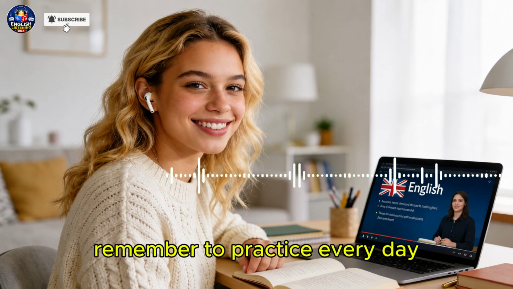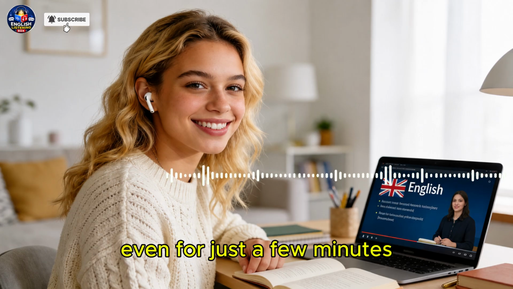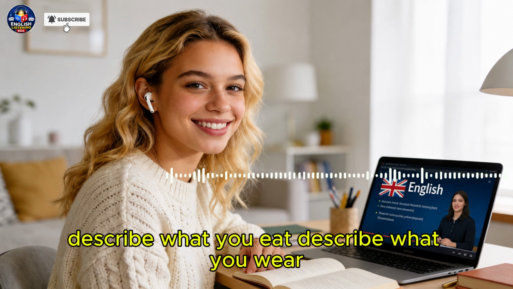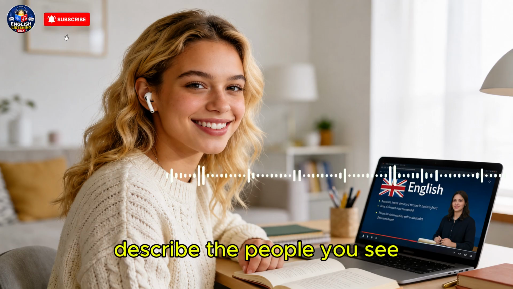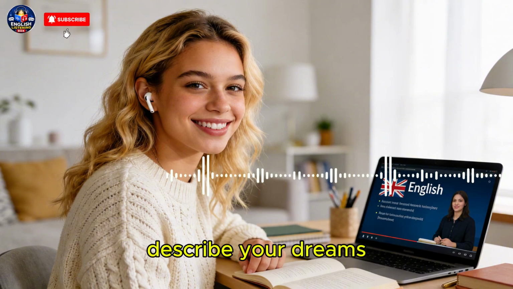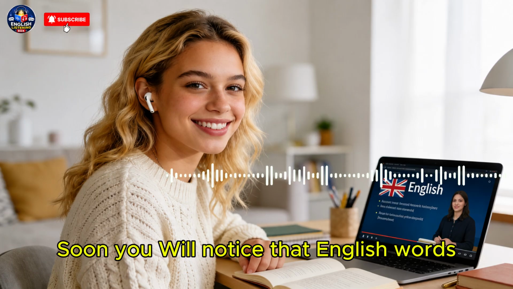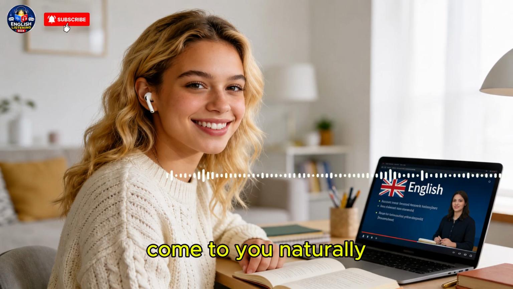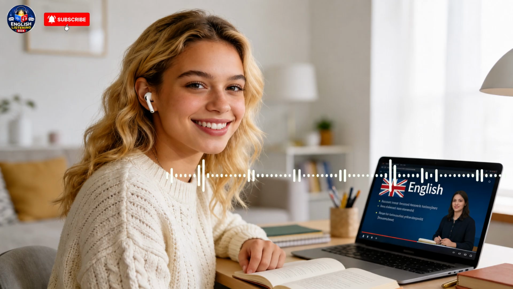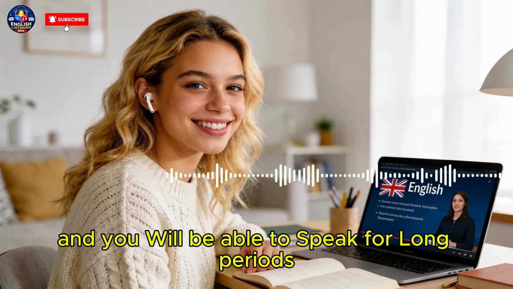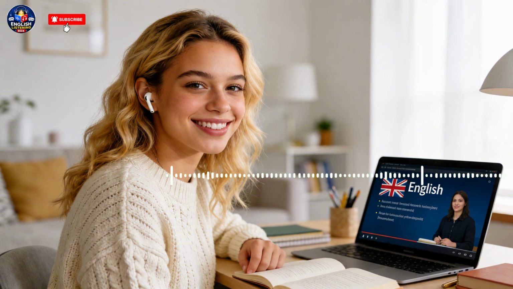Remember to practice every day, even for just a few minutes. Describe what you eat. Describe what you wear. Describe the people you see. Describe your feelings. Describe your dreams. The more you practice, the easier it becomes. Soon, you will notice that English words come to you naturally without translation, and you will be able to speak for long periods without hesitation.